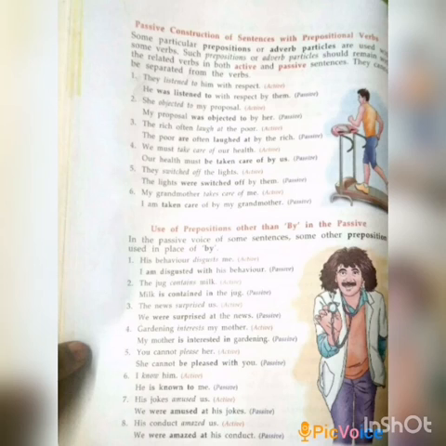Next term, use of prepositions other than by in the passive. For some sentences, we use a preposition other than by when we change to the passive form. What are they? We can learn now. In the passive voice of some sentences, some other preposition is used in the place of by. The first one, "His behavior disgusted me" is active voice. "I am disgusted with his behavior."